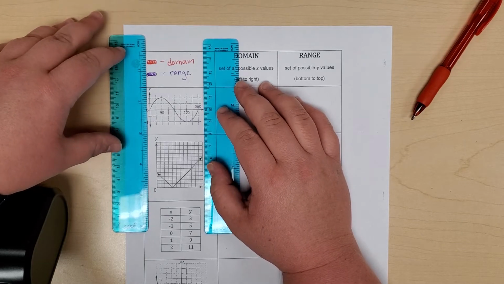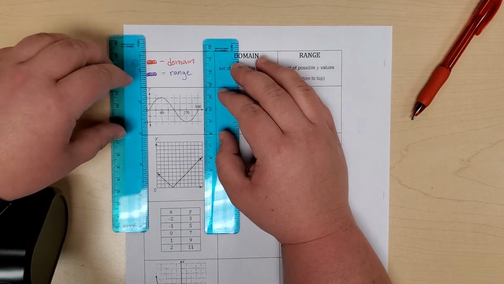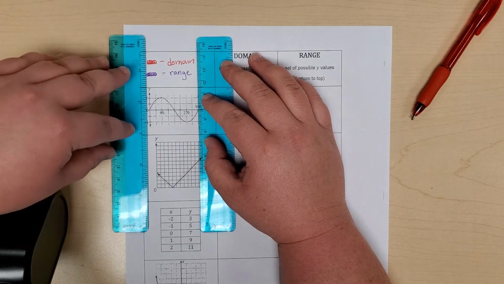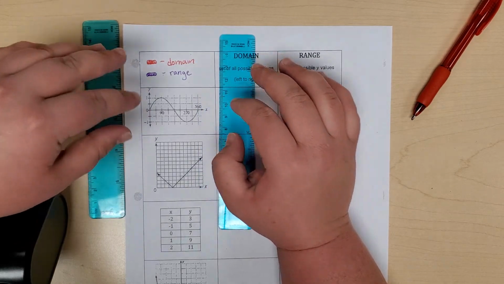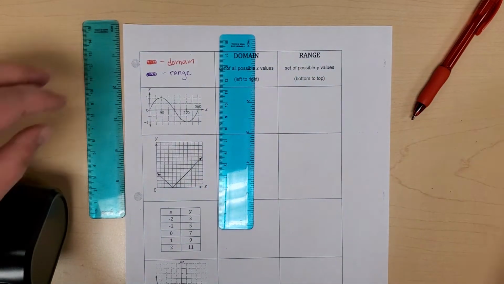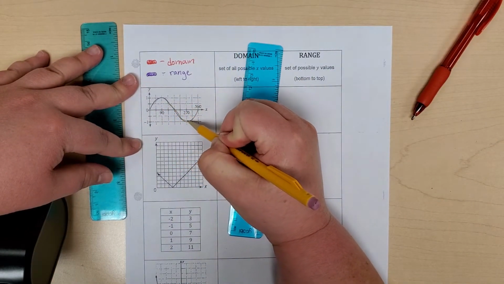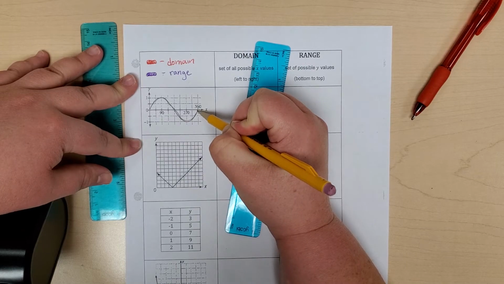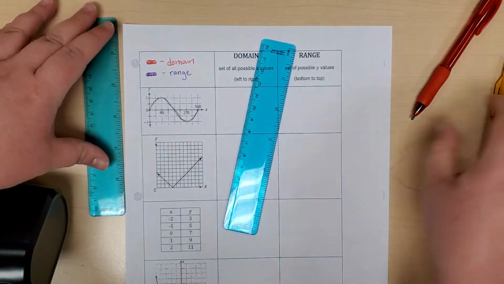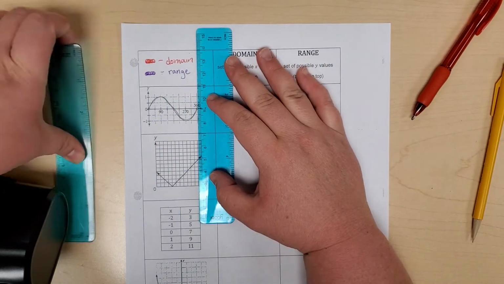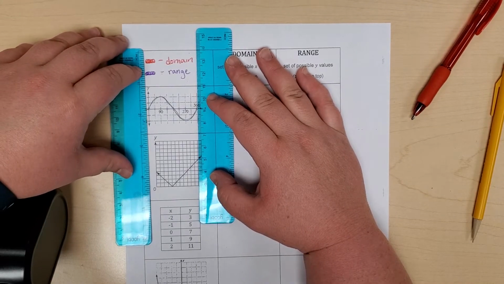So if you have a ruler or a couple of straight edges, any kind of thing that will work, what you want to do is put one ruler on the right end of the graph and one ruler on the left end of the graph. And again, when I say graph, I'm talking about, in this case, this squiggly thing here. So if you see, it stops here and here. So that's where my rulers go, right here and here. There's nothing else that matters.